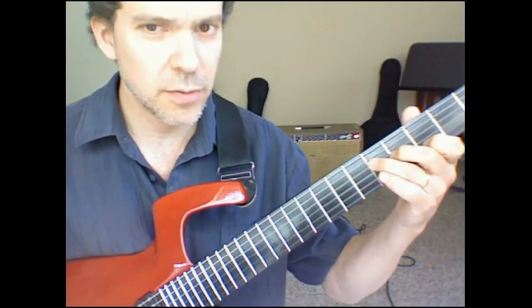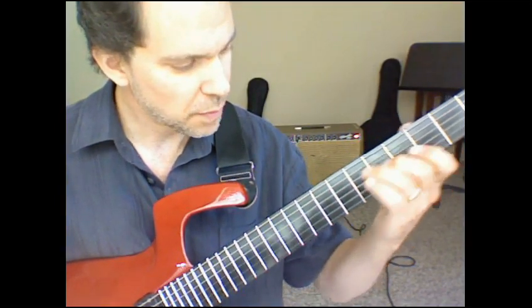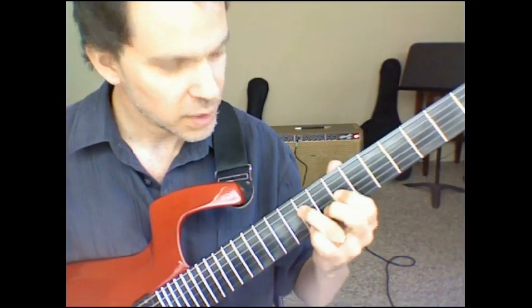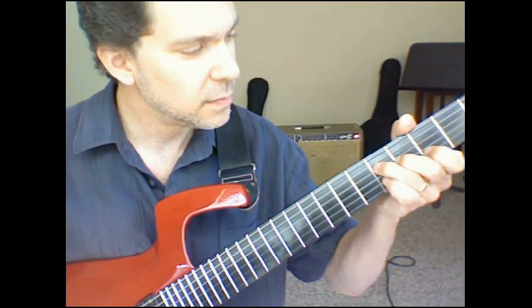So listen, here's the original, what we call root position G triad. Jumping up, you can hear how they're both G chords, they're just emphasizing different notes.